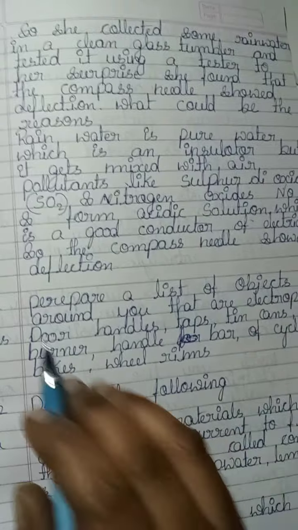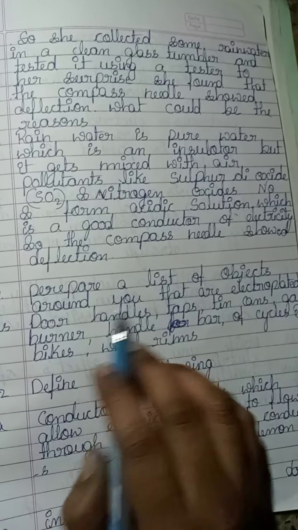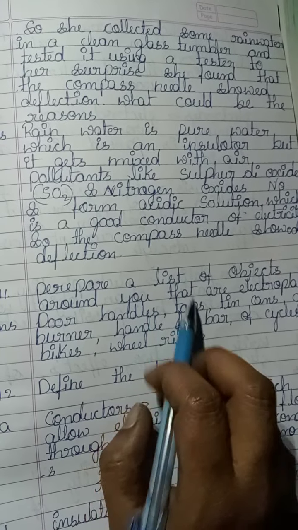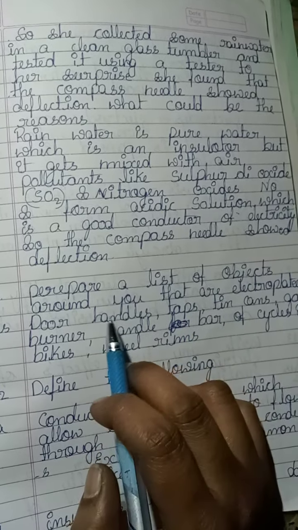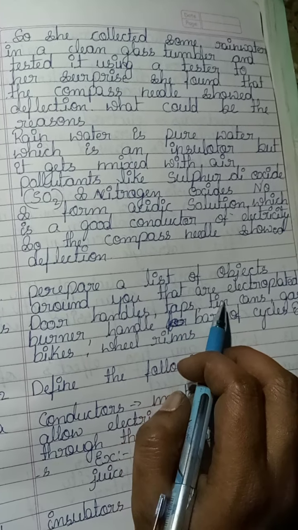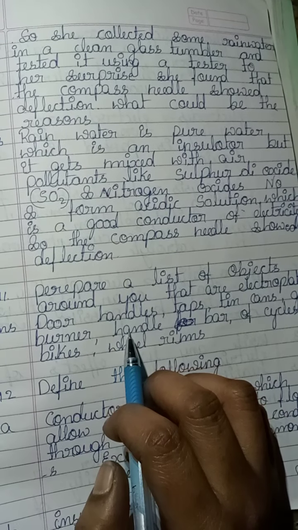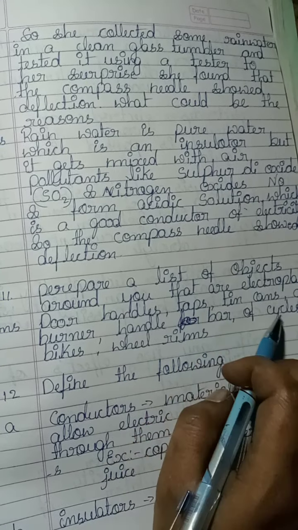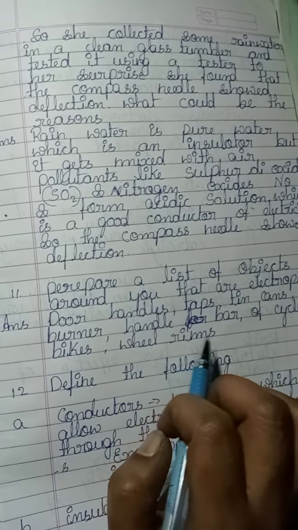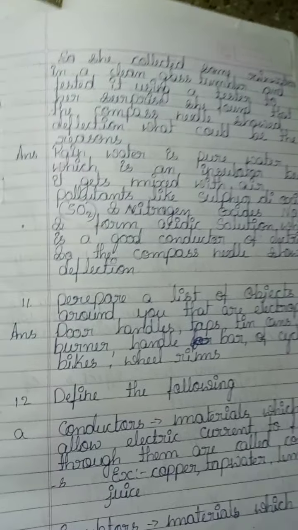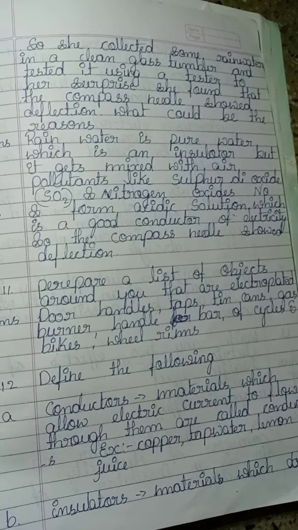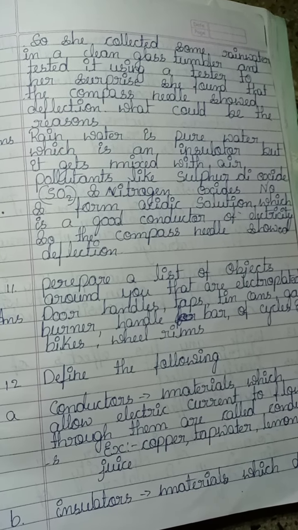Okay, so next: prepare a list of objects around you that are electroplated. I showed a figure already for you. Any objects you can write. So I will take door handles, taps, tin cans and gas burners, handlebars of a cycle, bikes, and wheel rims also, they are designed that way. We can see that they are decorative. So write it here: door handles are decorated in silver color, we can get gold color, we can get many colors, right?